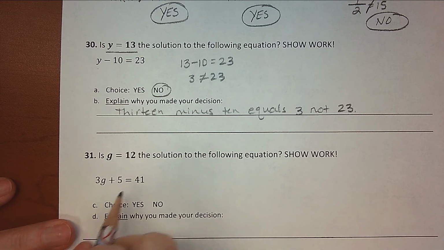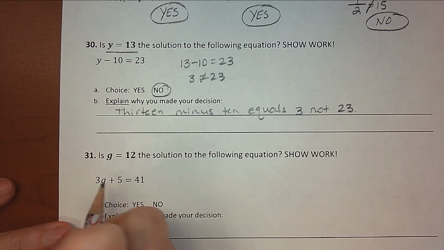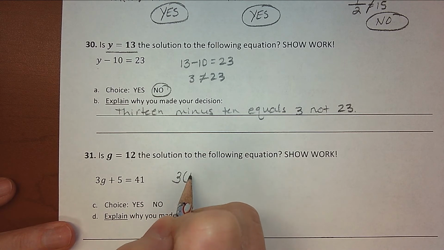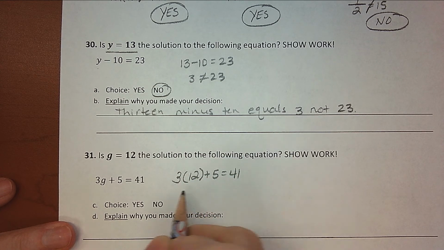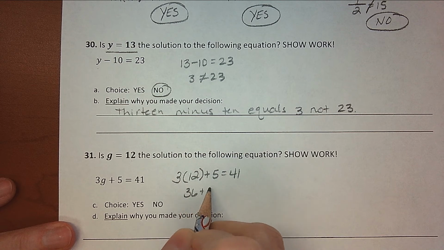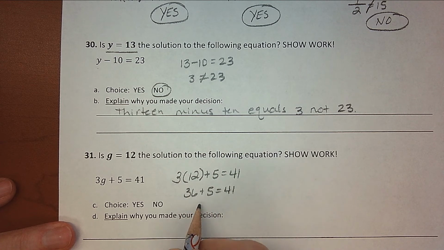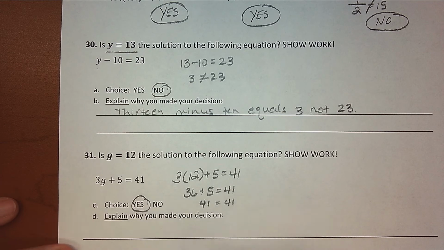All right, is g equal to 12 the solution for the following equation? Show your work. So we're going to substitute 12 in for our g. So 3 times 12 plus 5, does that equal 41? 3 times 12 is 36, add 5, does that equal 41? And sure enough it does, those are equal. So yes, explain why I made my decision.